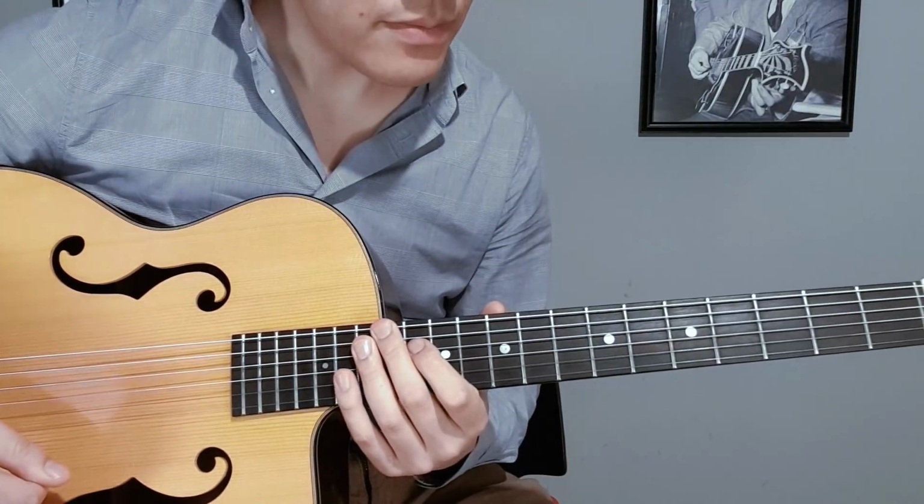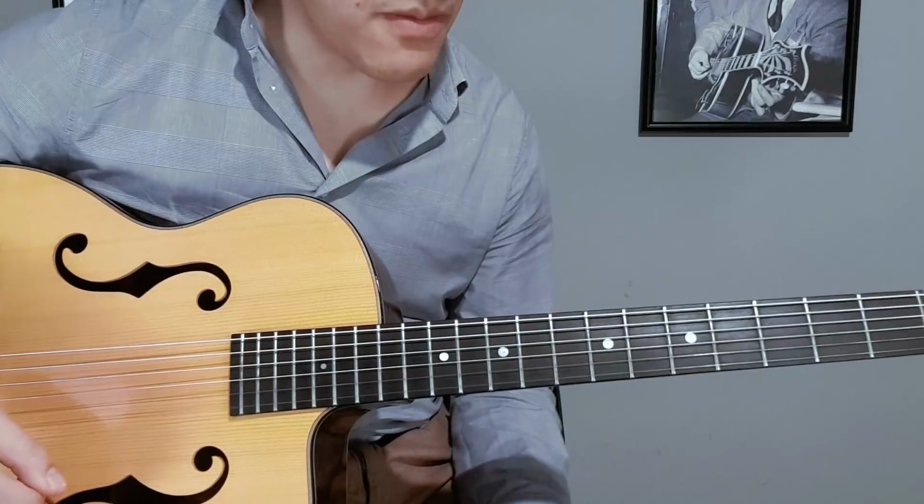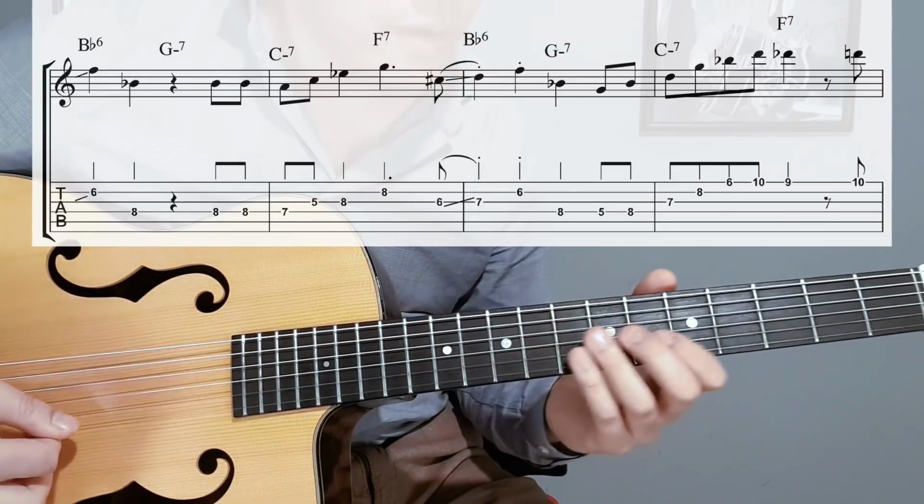Okay, let's look at the third phrase. The third phrase is over the complete A part, so it's 8 bars. It sounds like this. 1, 2, 3, 4.